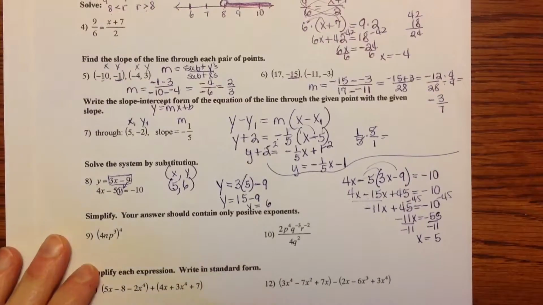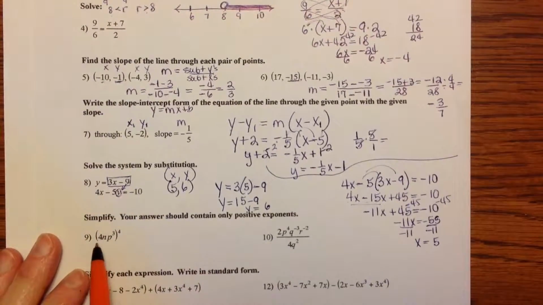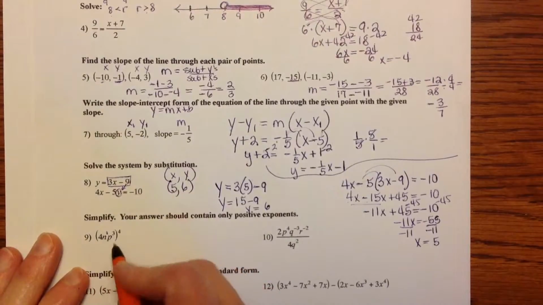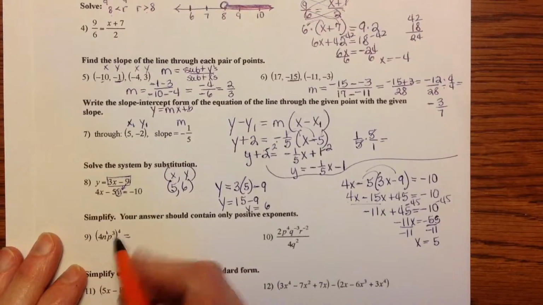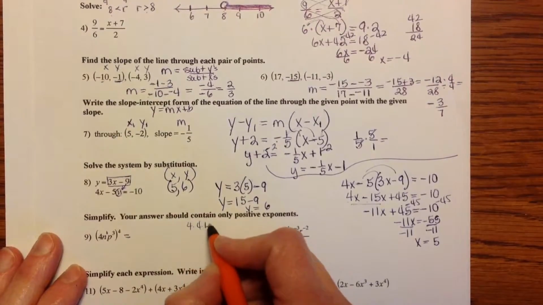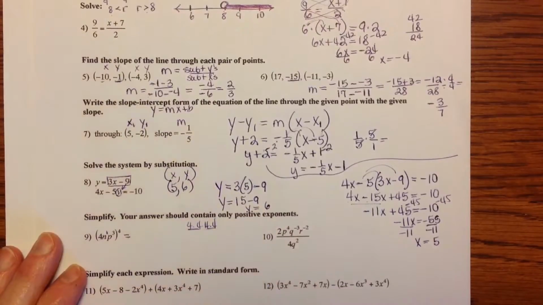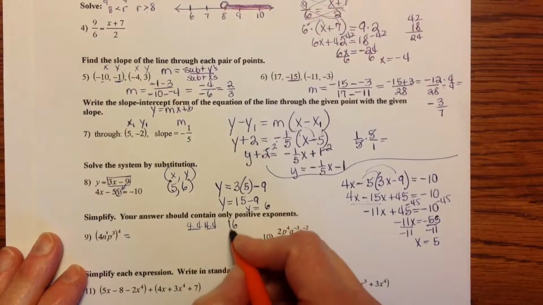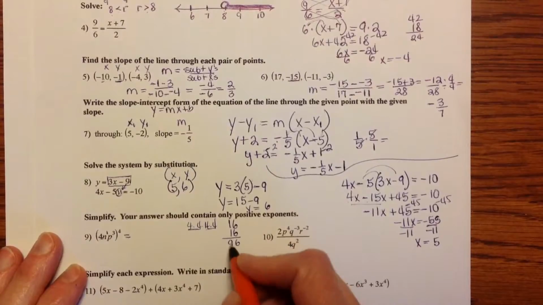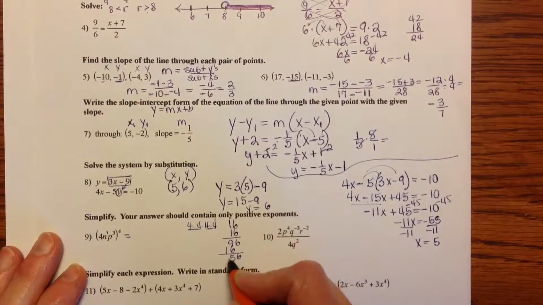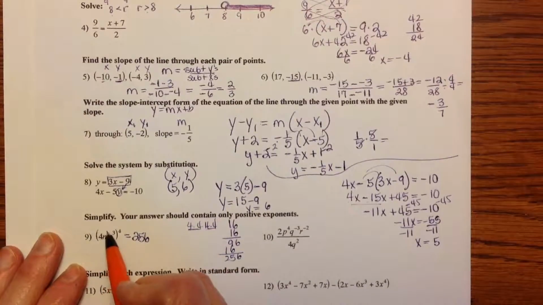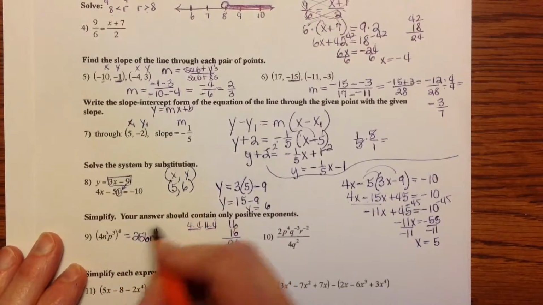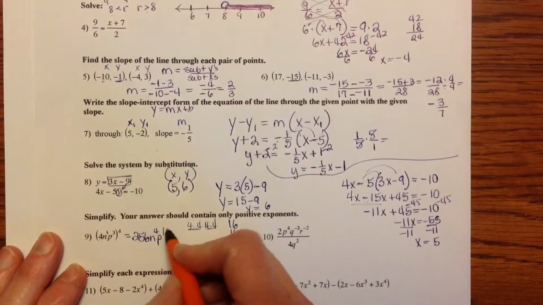Okay, let's do some exponents. We've got 4n, and that n's raised to the 1, p to the third, all raised to the 4th power. So we've got 4 to the 4th, which is 4 times 4 times 4 times 4. Now there's a couple different ways to do it. To me it's easier to do 16 times 16. So 16 times 16 is 256. And then when you raise a variable to a power, you've got power of a power. So I've got 1 times 4, which is n to the 4, and then p to the 3 times 4, which is the 12th.